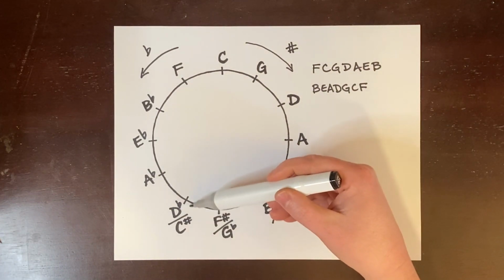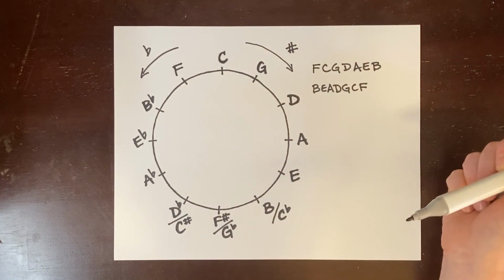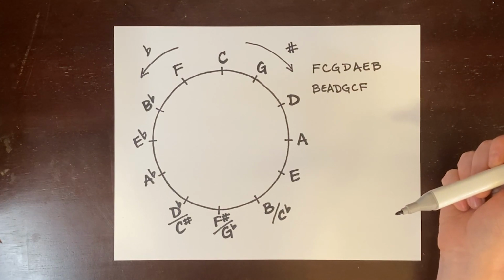And really it's just because C sharp and D flat are the same note. On the piano, they look the same, they sound the same. The only difference really is how they look on the page. Now you want to be able to fill in the circle of fifths really quickly, and to do this, we can use the order of sharps and the order of flats.